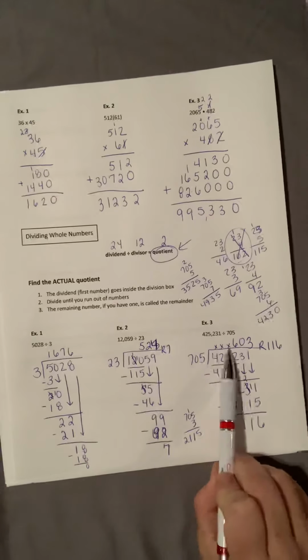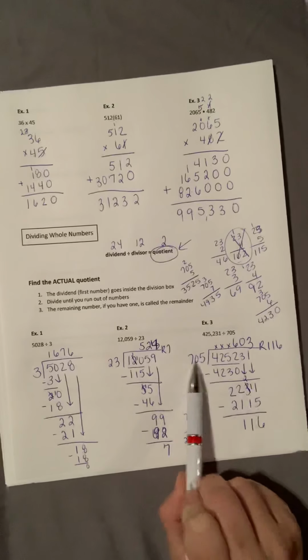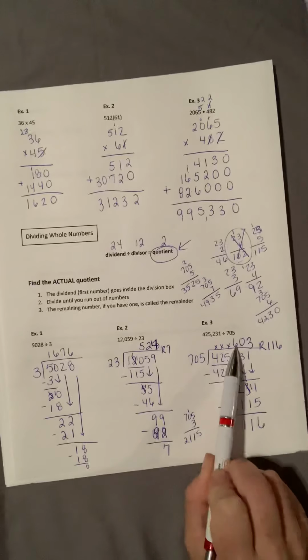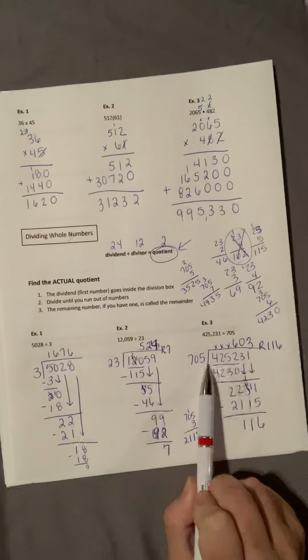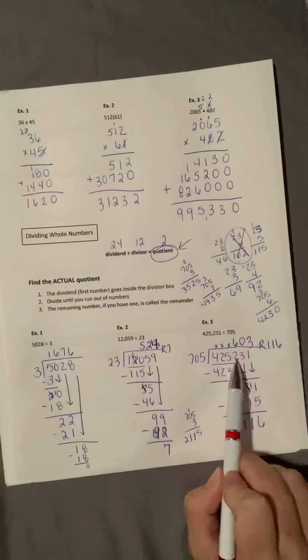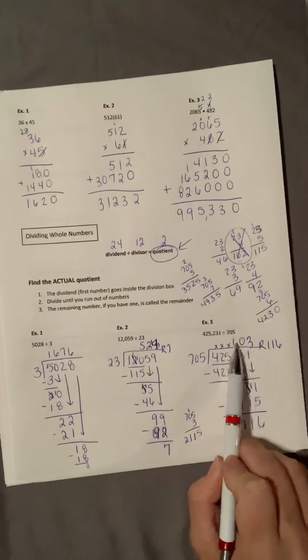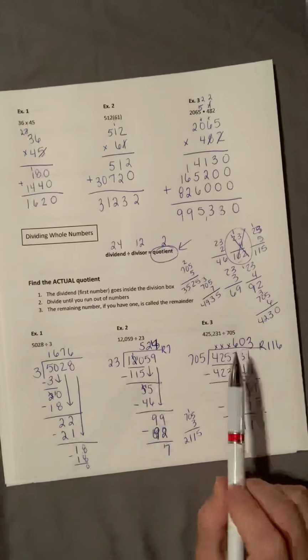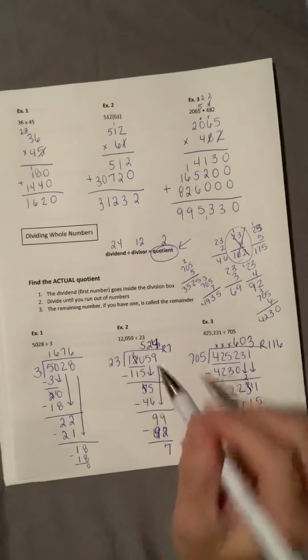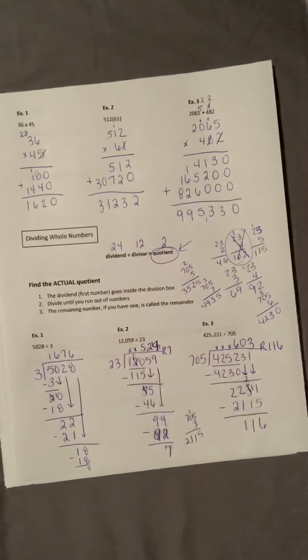So why did I put these here? Because if 705 can't go into 4, then nothing can go above that. You put your first number above the last digit of what it goes into. So if I took it into 4252, my first digit needs to be there, my first number. So that's why I put X's there, just to remind myself, don't put anything there. Should have done the same over there.